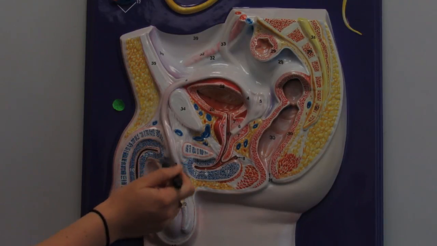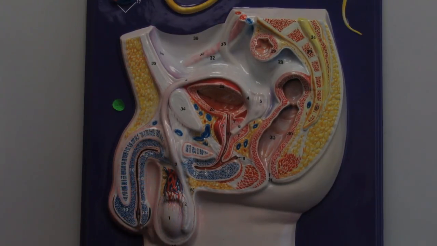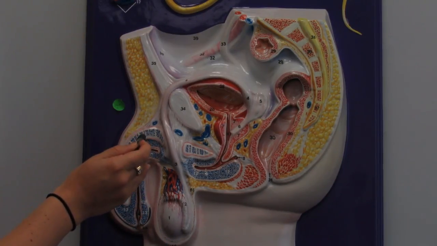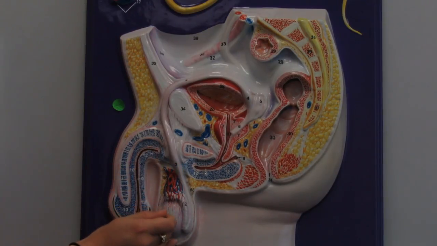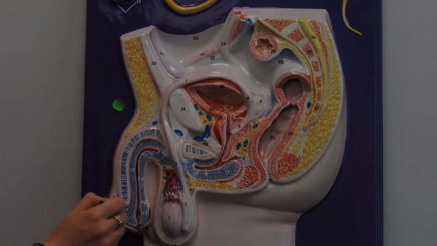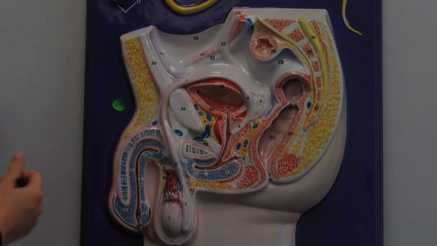This is the penis. It is the male copulatory organ used to expel semen into the female vagina. And then this is the corpus cavernosum and then the corpus spongiosum. They are made up of erectile tissue containing blood sinuses, which when filled with blood result in an erection. This is the glans. It is the slightly enlarged end of the penis. And then this is the prepuce, or the foreskin.